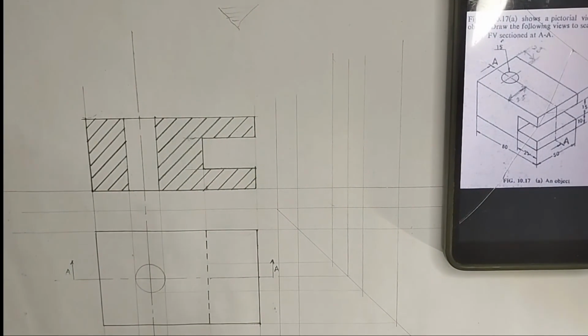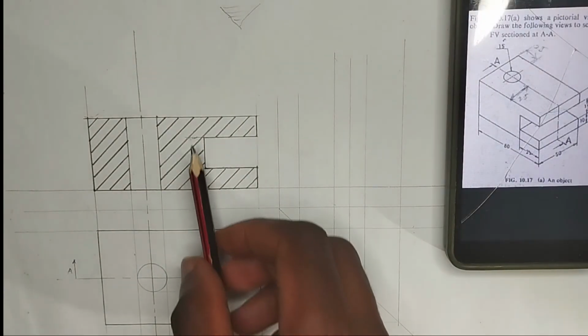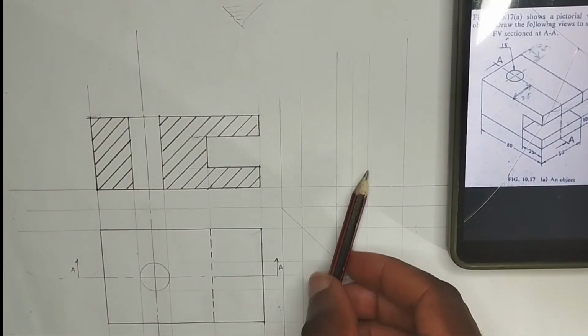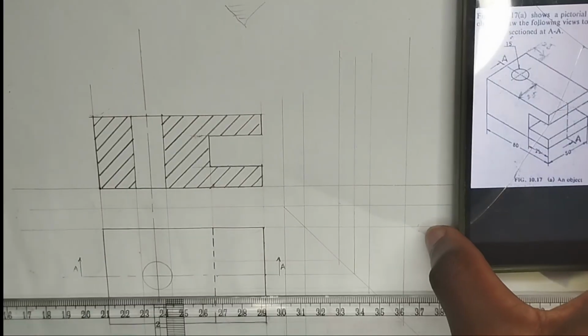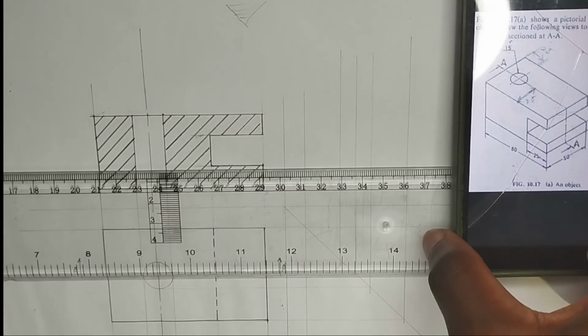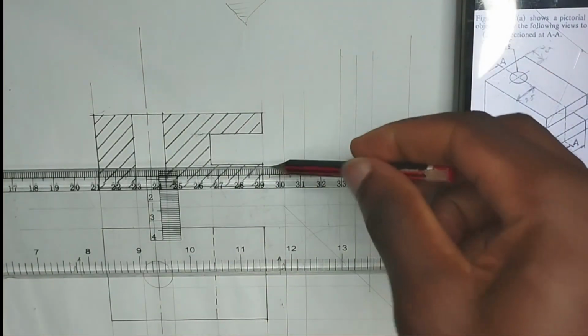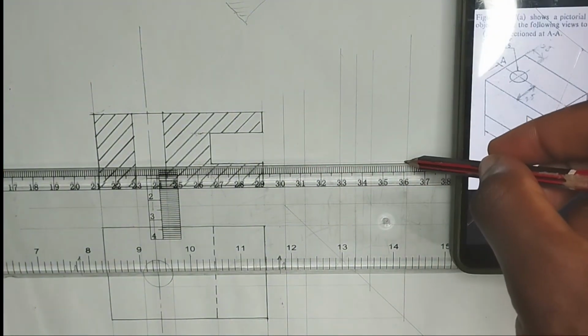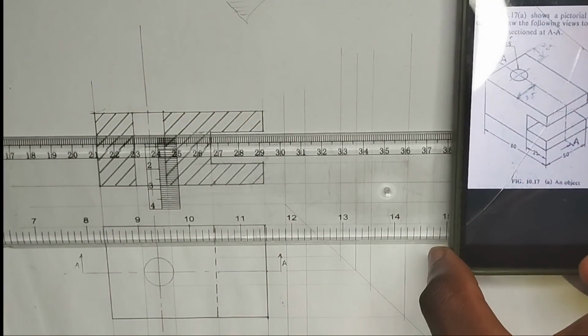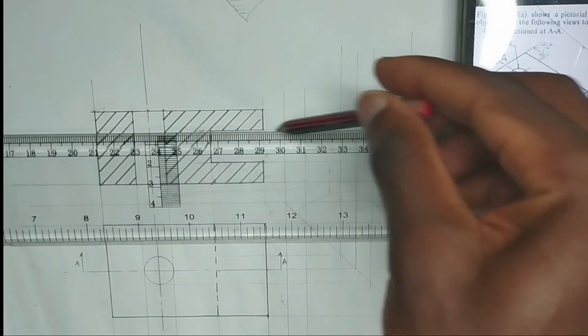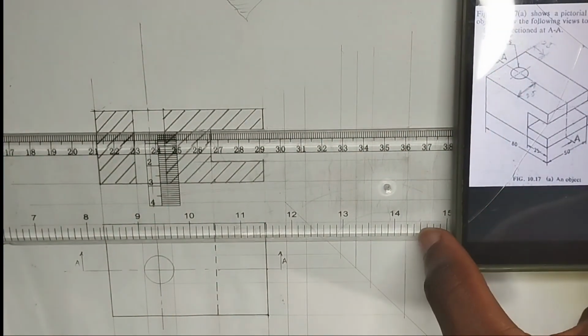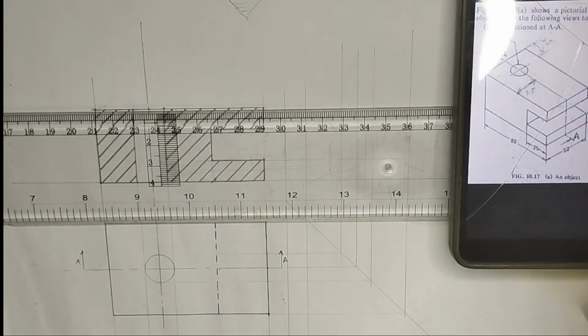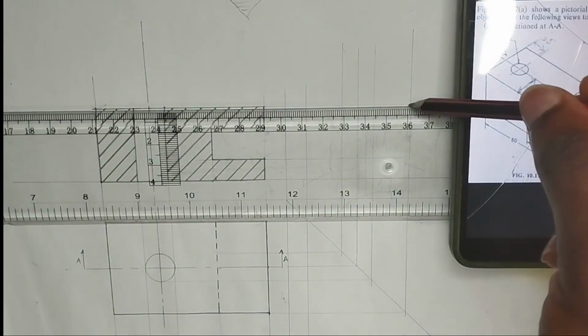Okay, so now what we are going to do next is project lines from the front view to the plan and to the side view of this particular block. So I'm going to do like this first. Ensure you are making use of thin lines first, then this second, then we'll project this as the last part.